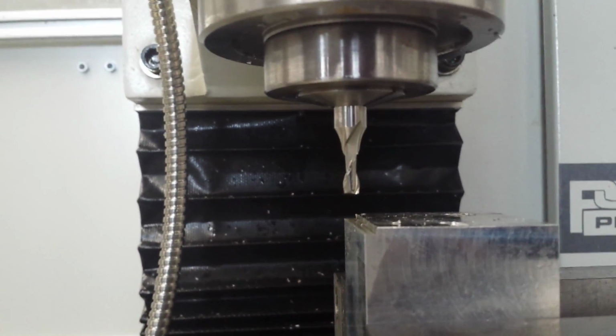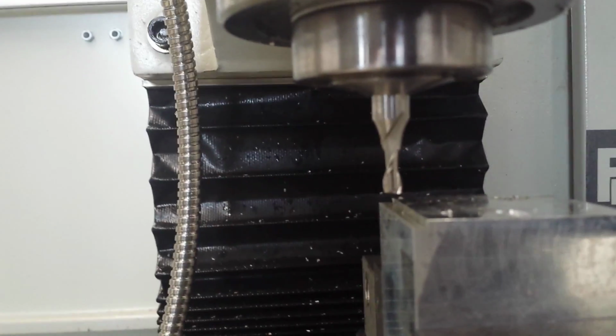Make sure you press escape. And now you can see that the center of the bit is aligned with this side. So now you have to do that for all sides.